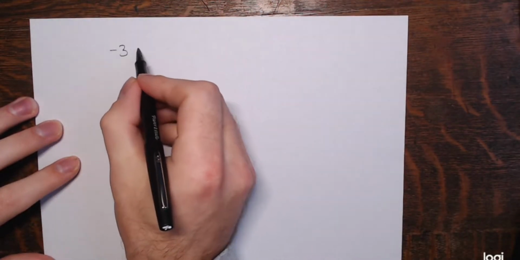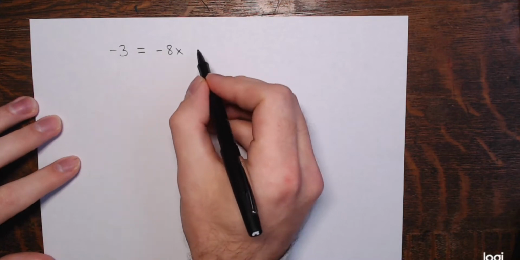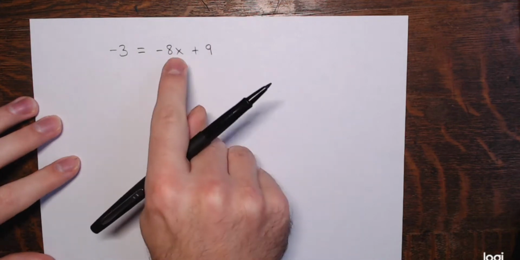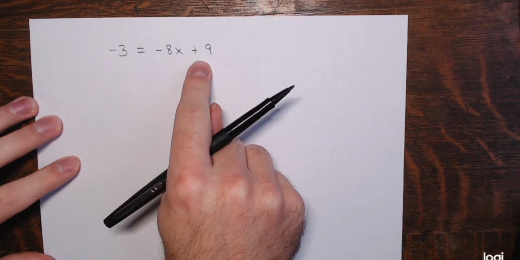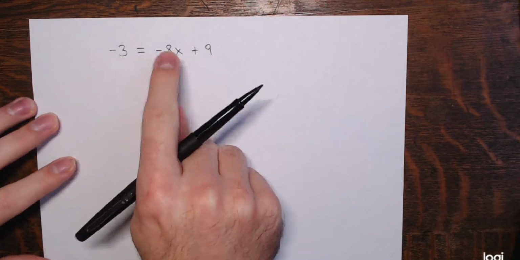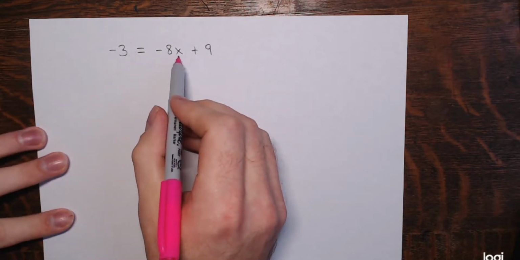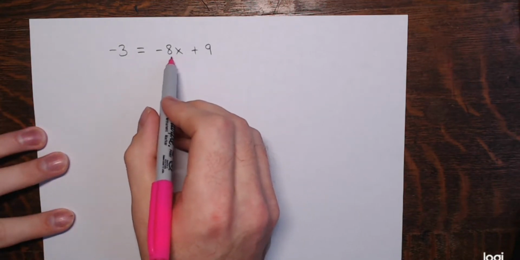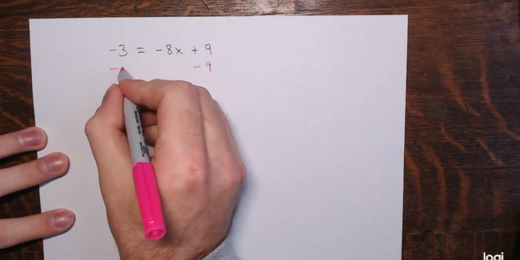We have negative 3 on the left side equals negative 8x plus 9. We're trying to find what value of x will make this a true statement, will give me negative 3 equals negative 3. So the term with x, that's the only term with x, is already on the right side, so I'll just keep it there and get rid of the 9 by subtracting 9. It's positive 9, subtract 9 from both sides.